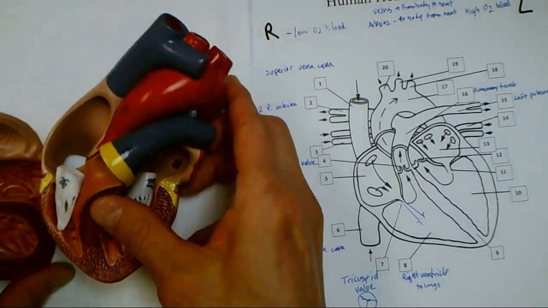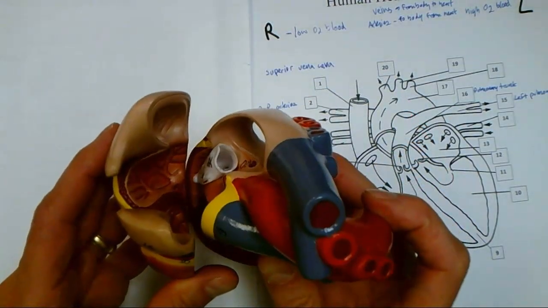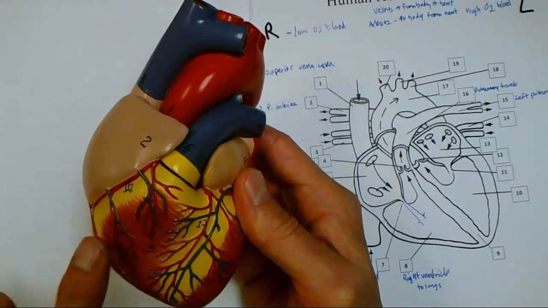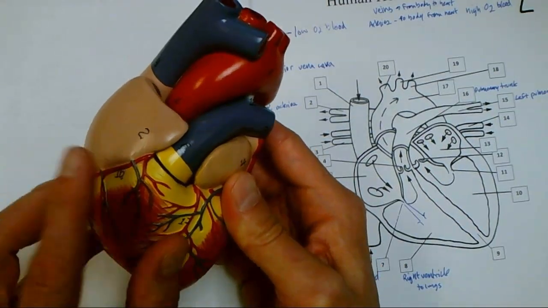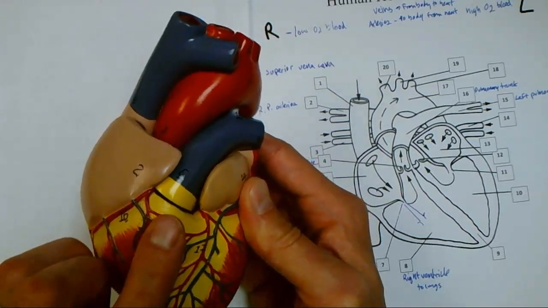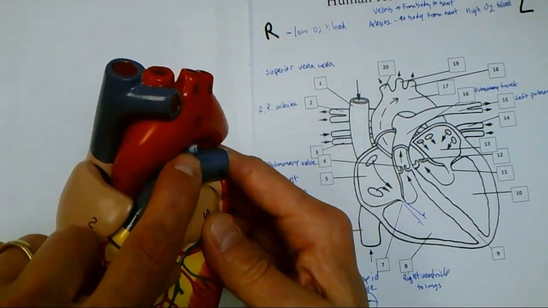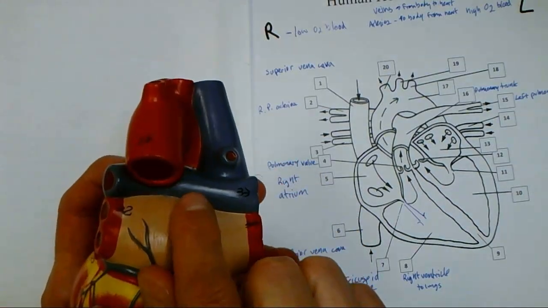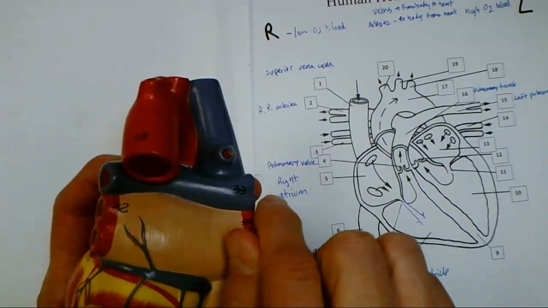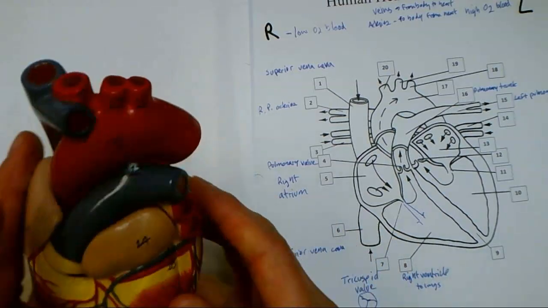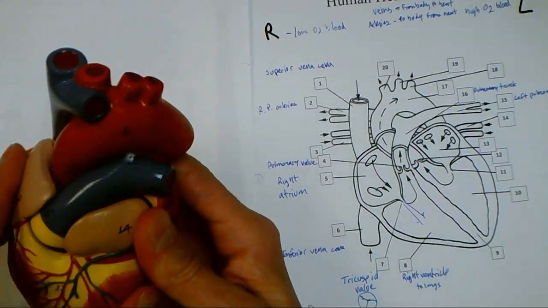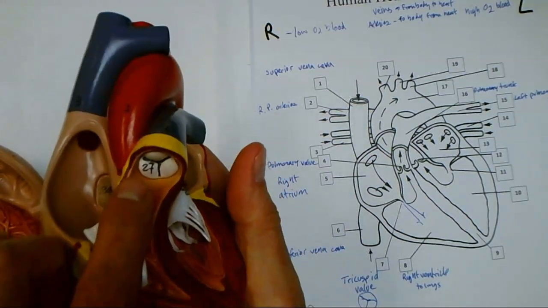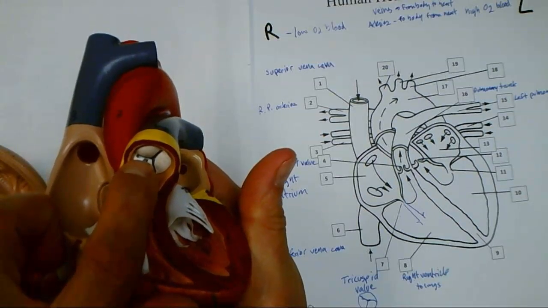Now in our handy dandy model here, there's the right ventricle, this side here. This ventricle will contract, it's muscular, and will push the blood into this pulmonary trunk. Now if we go into the back, we can see that it splits. One side goes that way and that way. And on the inside, this is the pulmonary valve.